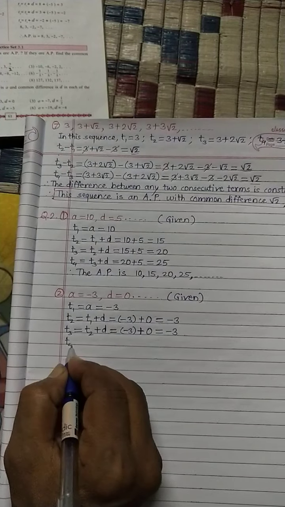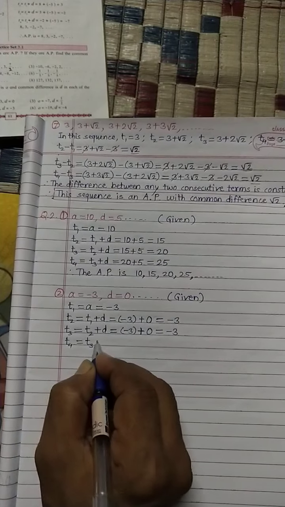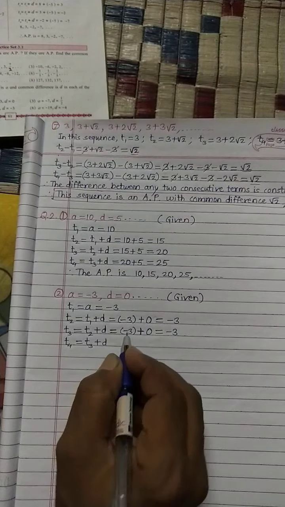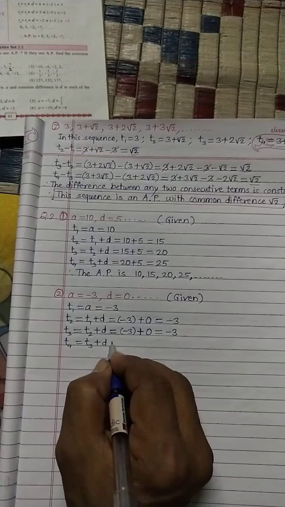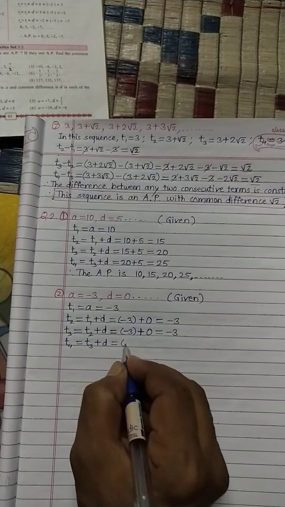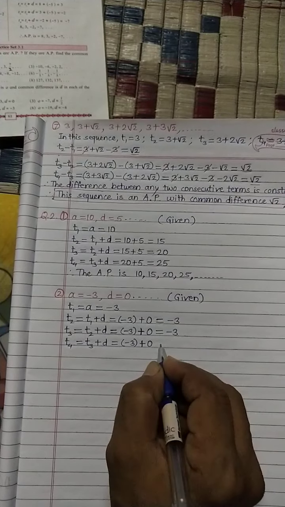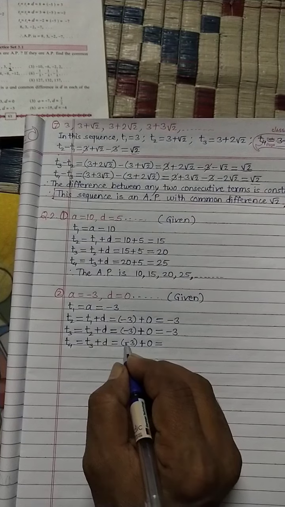Then T4 is equal to T3 plus D is equal to T3 is also minus 3 plus 0 is equal to minus 3.